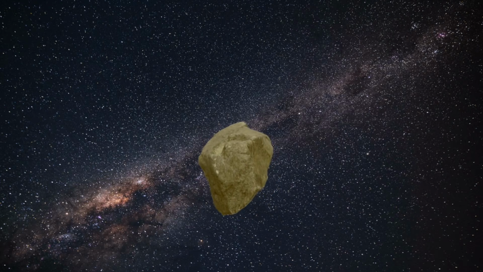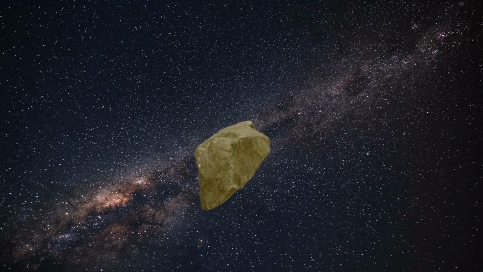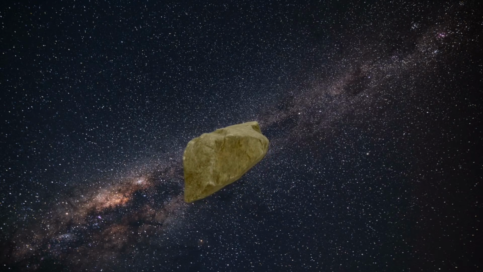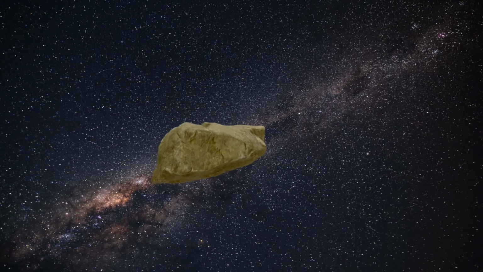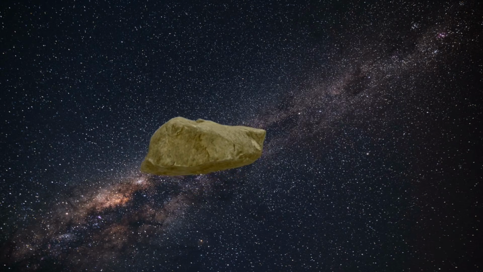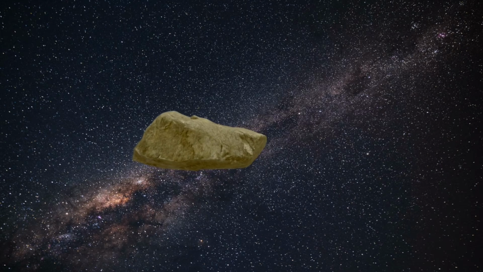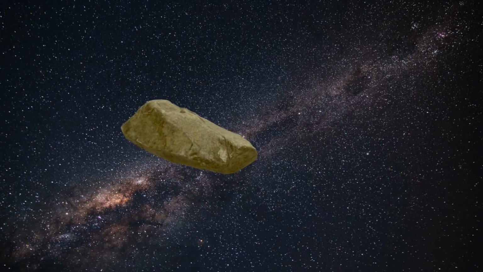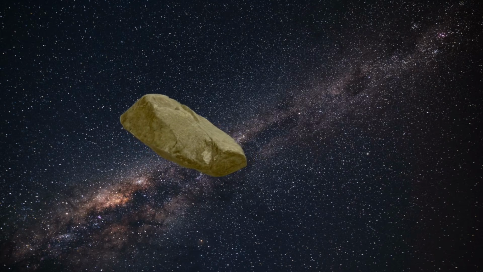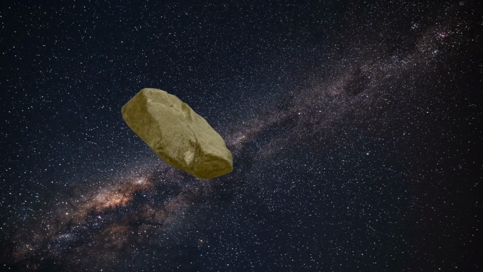A galaxy is not a solid object. It does not rotate the way a wheel rotates, with every part completing one revolution in the same amount of time. A galaxy is more like a vast, loosely organized collection of individual stars, each following its own orbit around the gravitational center of the galaxy.